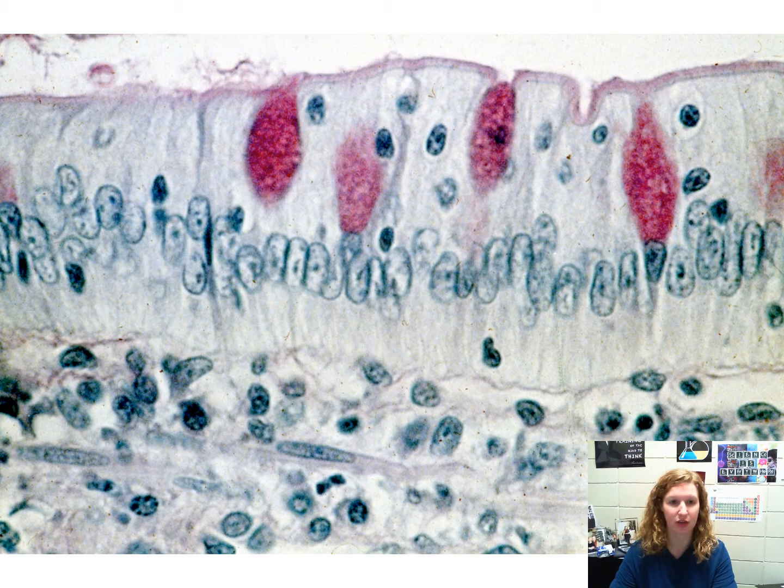This is in the stomach, so some of those pink dots represent glands and some gastric pits that have to do with acid secretion there.